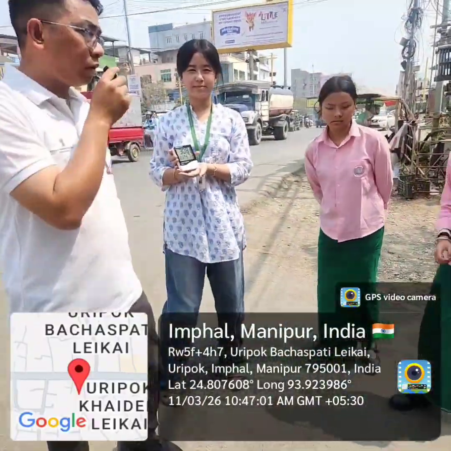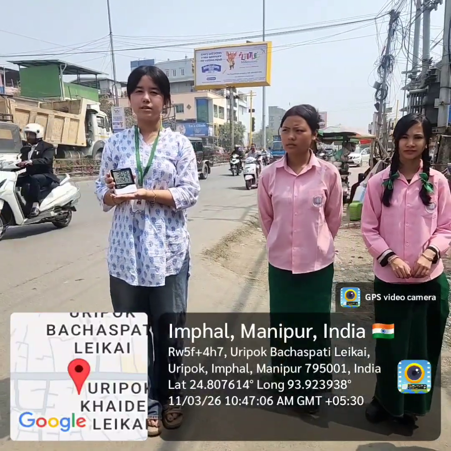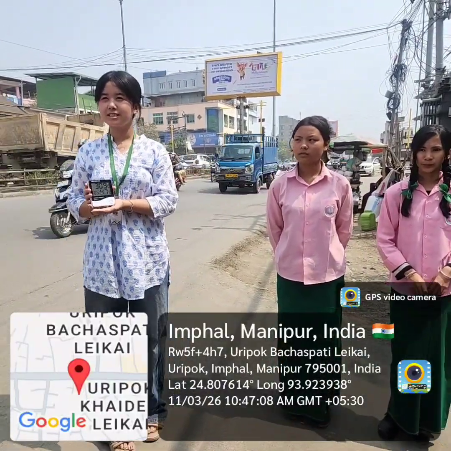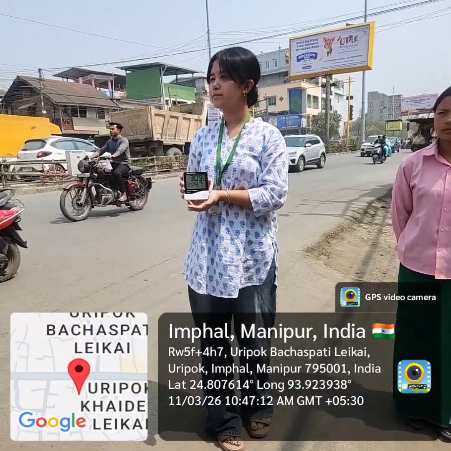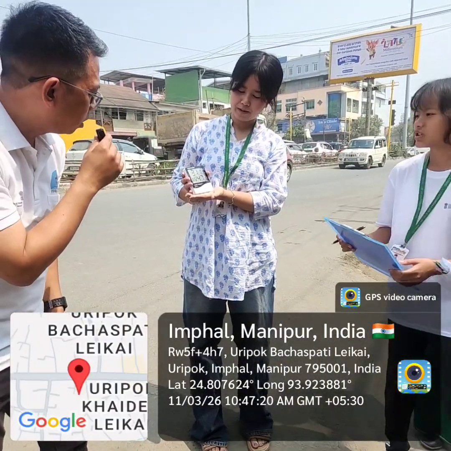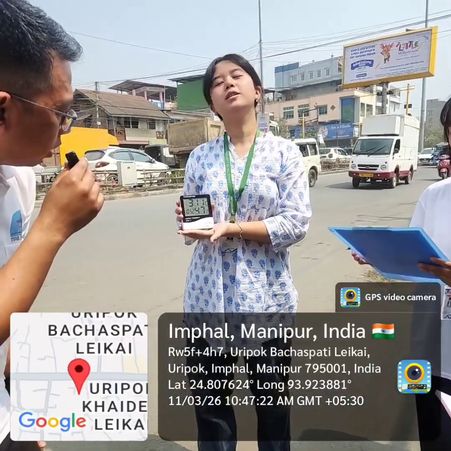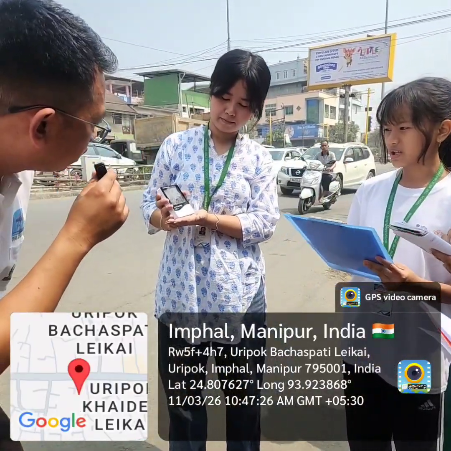Okay, we are standing right outside the school campus and it's a bit noisy here because of the traffic pollution. The surface is a metallic road. Let's observe the temperature. What's the temperature now? The humidity is 47%.